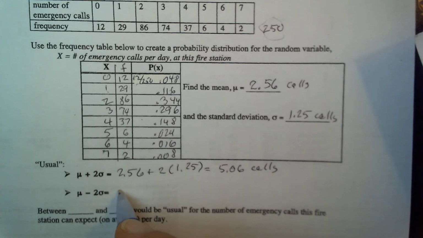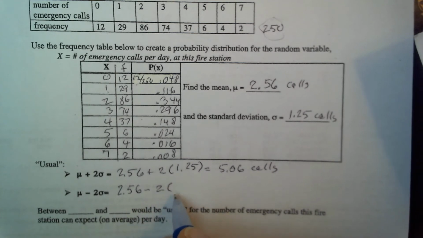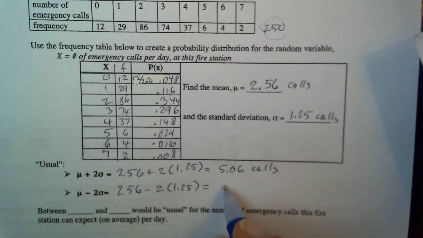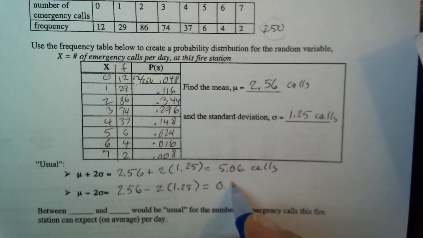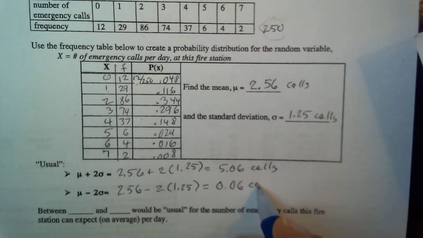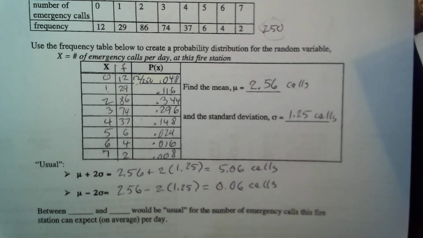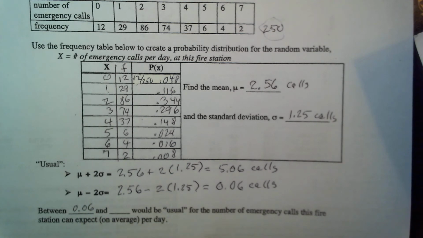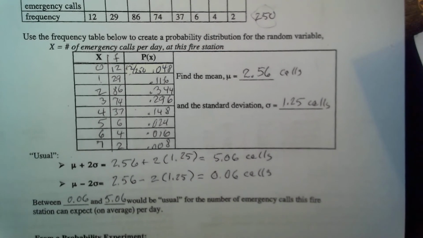And then the lower limit would be 2.56 minus 2 times the standard deviation, 1.25, and that's equal to 0.06 emergency calls. So between 0.06 and 5.06 would be the usual number of emergency calls for this particular fire station. That's what you can expect on average per day.